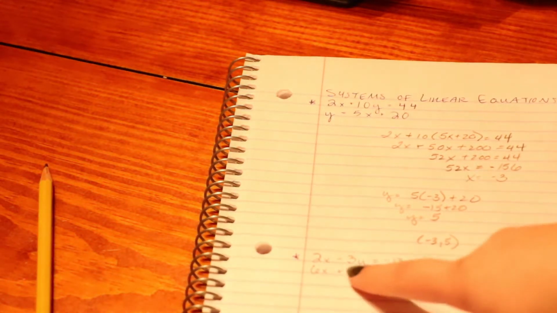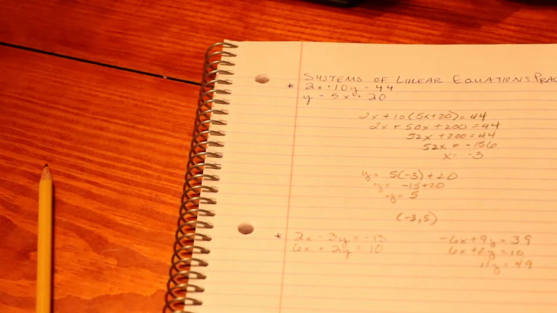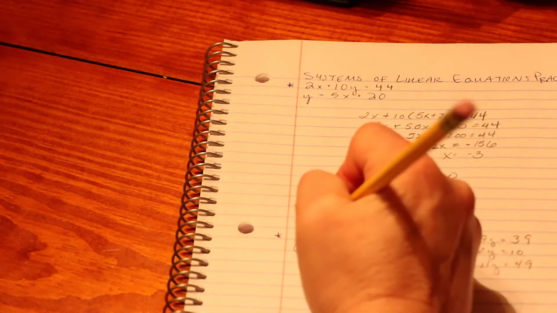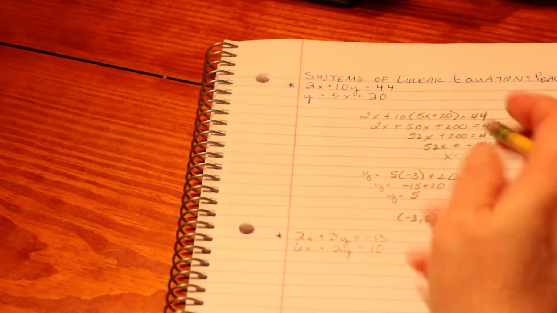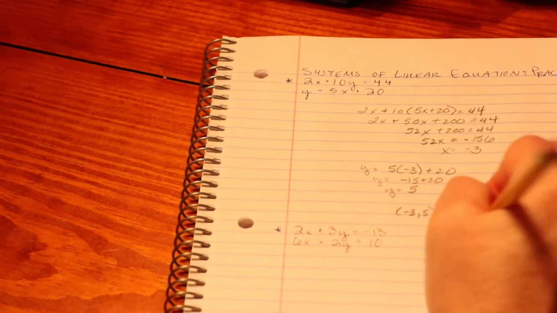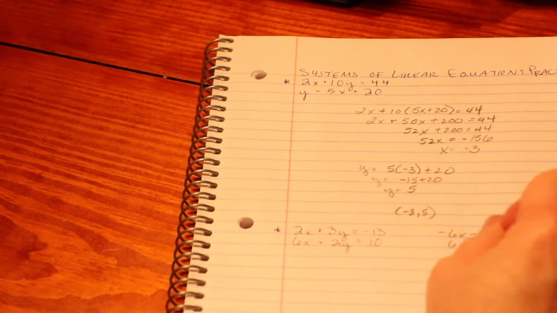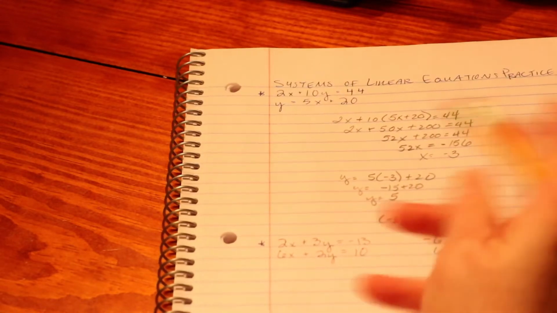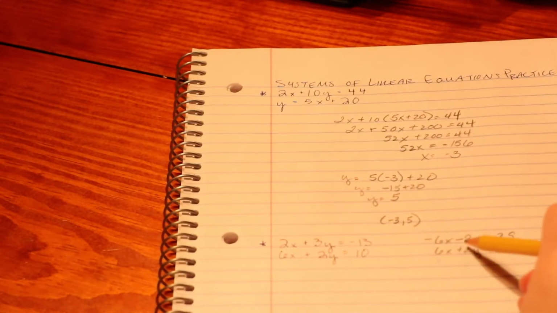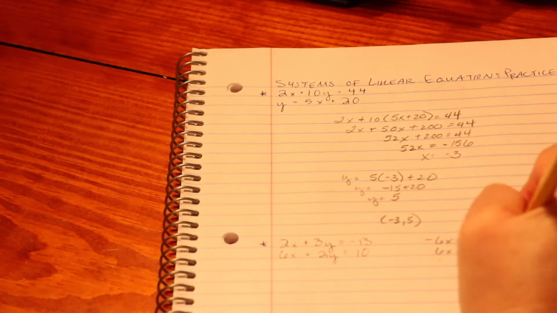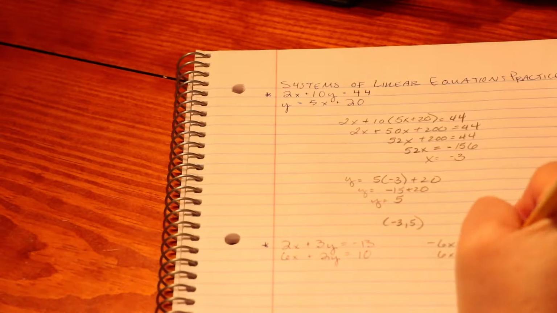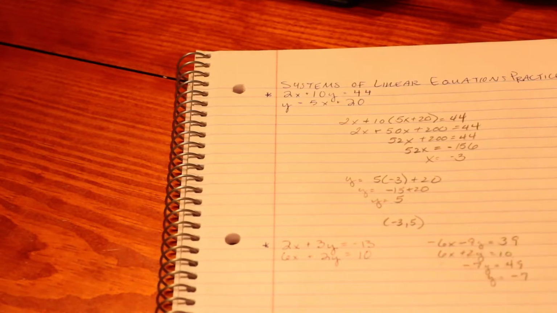Okay, I think that's supposed to be plus 3y. So I messed that up. So then this will be minus 9y. Okay. That's easy. So this is 0. Minus 9 plus 2 is minus 7y equals 49. So y equals minus 7.